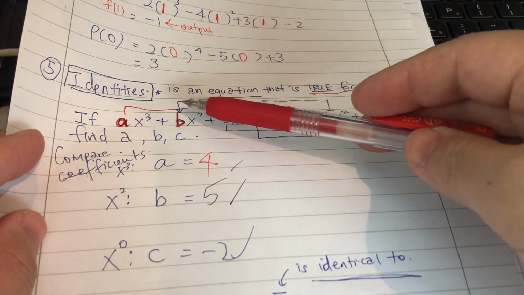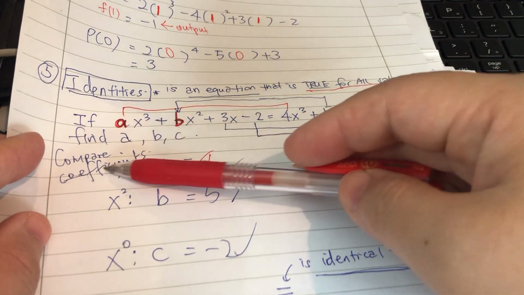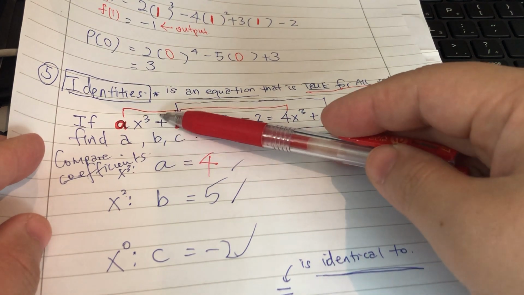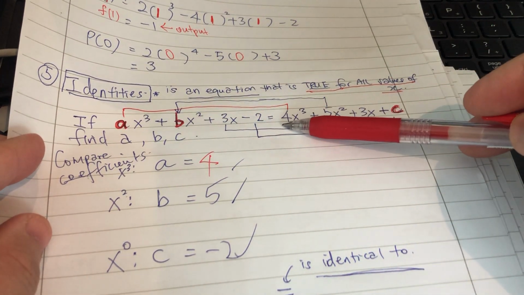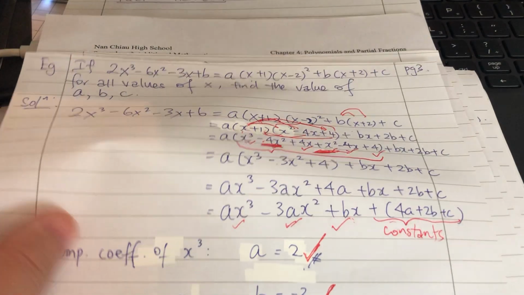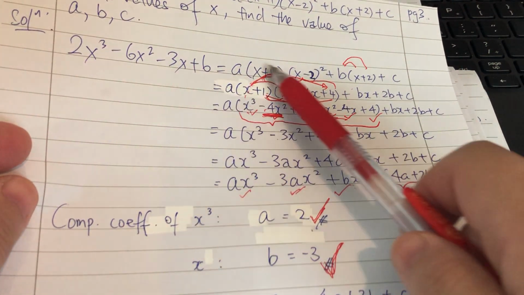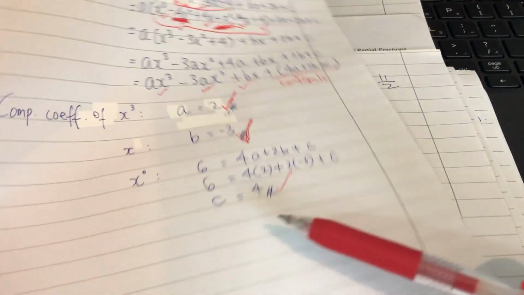And using this concept of identities, you can compare the coefficients. Coefficients means the number in front of the unknown. For example, for x cubed, it will be equal to this 4 here. Yeah, so that was what we learned also. Now we also learned that if you are given this kind, you need to expand, change it to the same form, then you can compare coefficients.